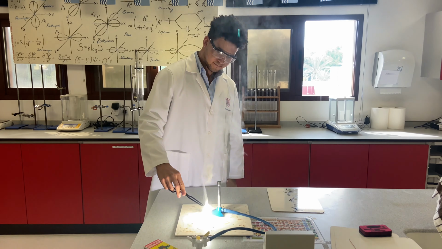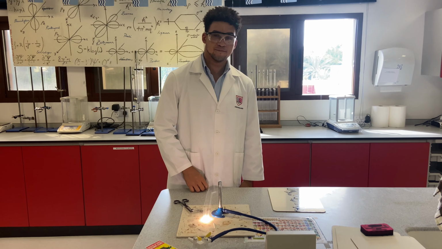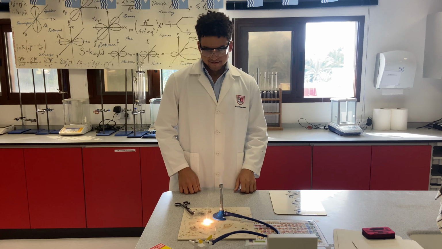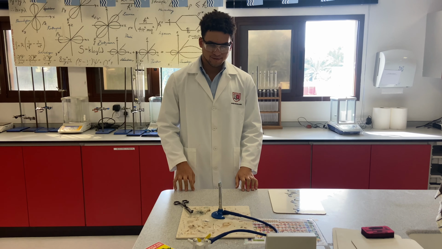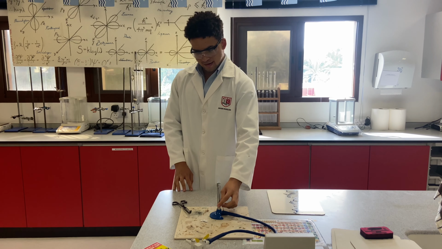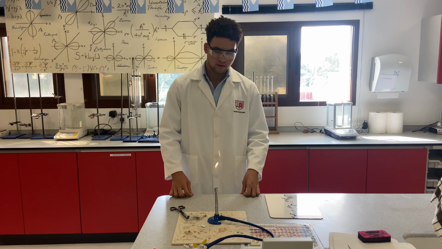There you go. I should have worn sunglasses. As you can see, very, very exothermic reaction because the extreme amount of heat that's produced is much greater than the heat that was added.